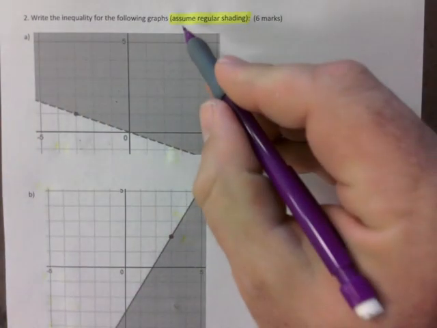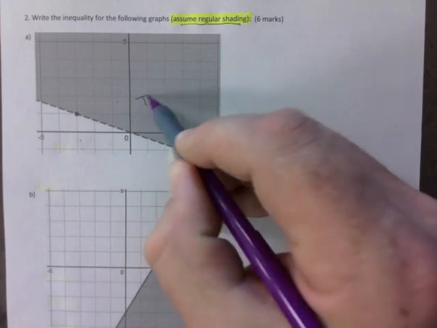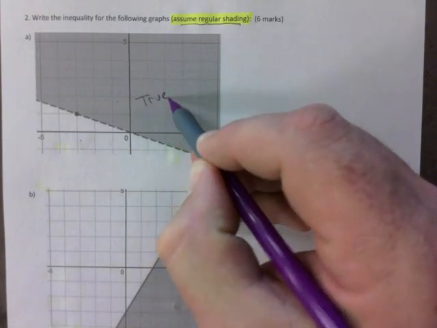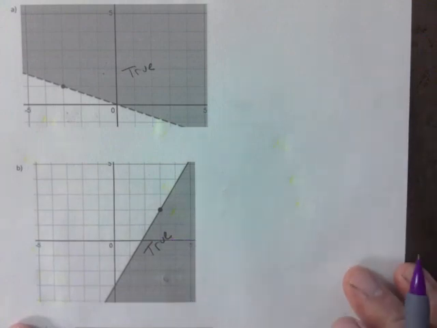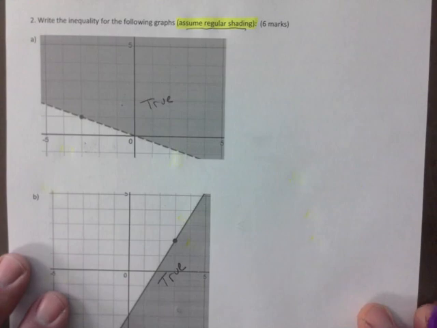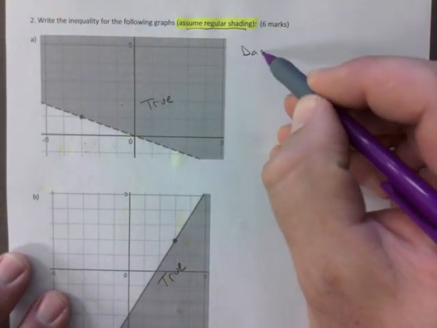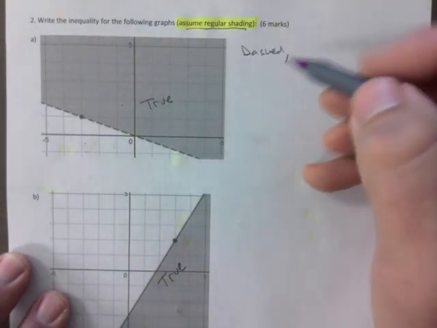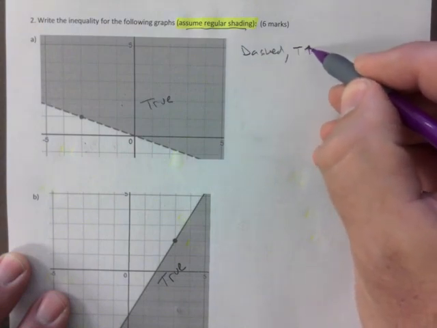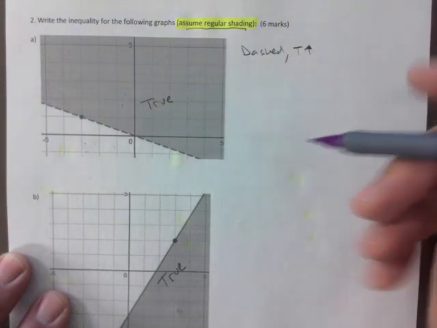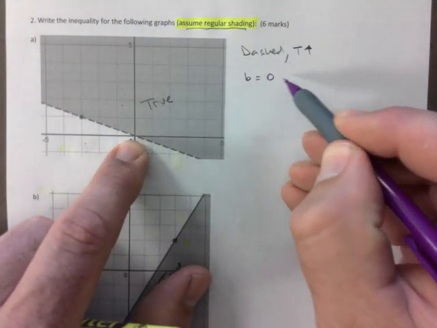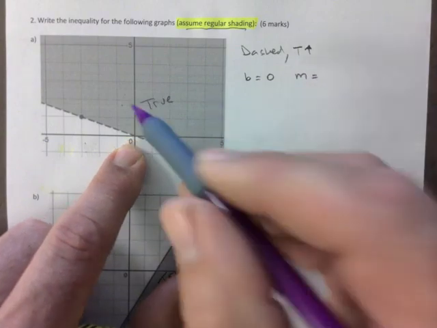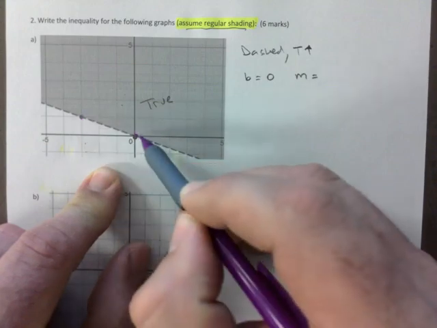Because we use regular shading, we know that this is our true region. Wherever it's shaded, that's where the true region is. So in this case, it's dashed. Make a note of that. Dashed, true is above. That's all you need to know there. And my y-intercept, b, is 0. My slope, you can use the origin and you can use that one. Why not?